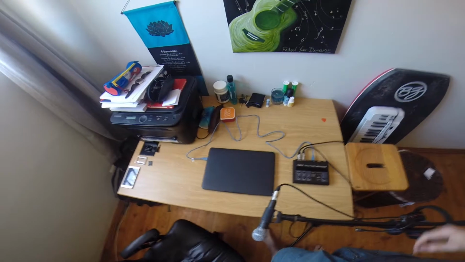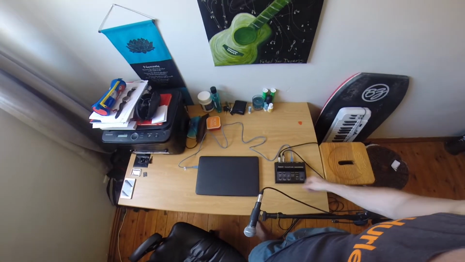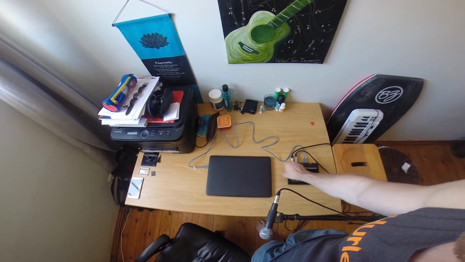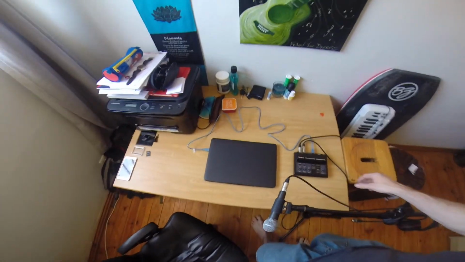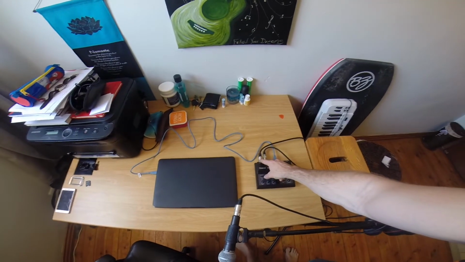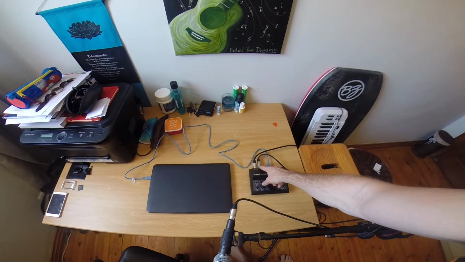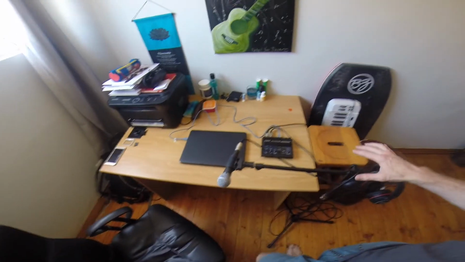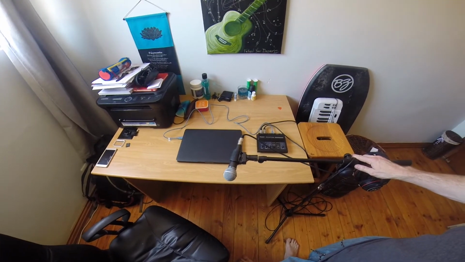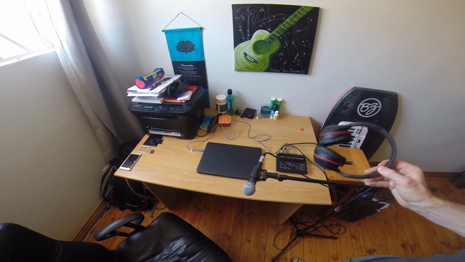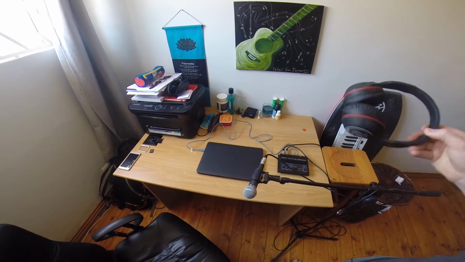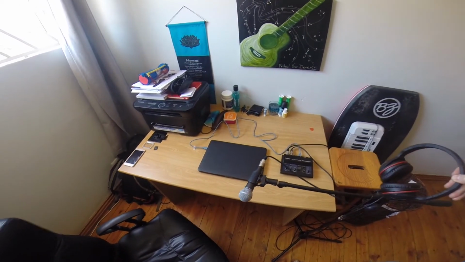Right, so this is my setup here. I've got the audio interface plugged into my computer over here via USB. Then I've got my mic plugged in and my guitar plugged in, and then I've also got a mic stand over here for the mic just to make it a bit easier. And then I've also got a pair of headphones because that always helps when you're recording layers over one another.